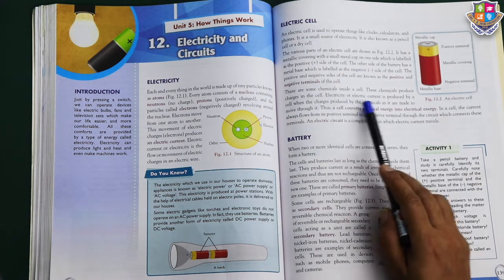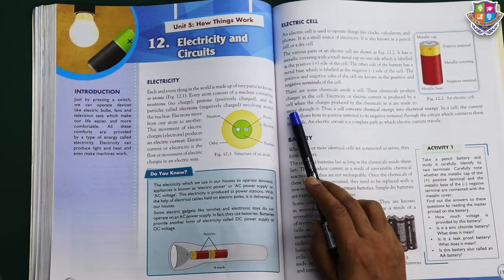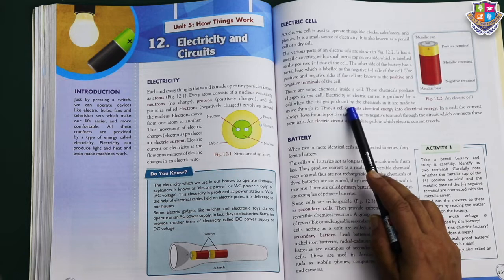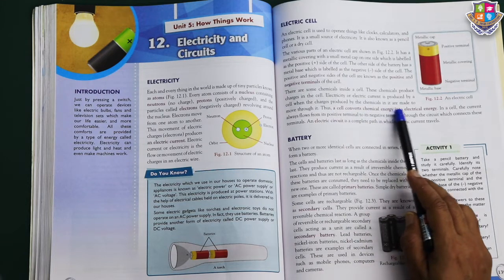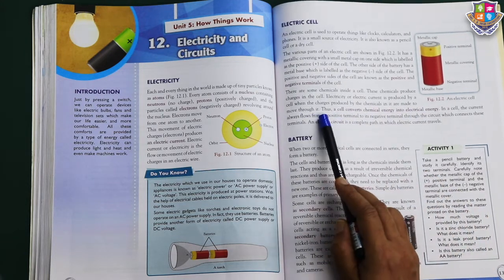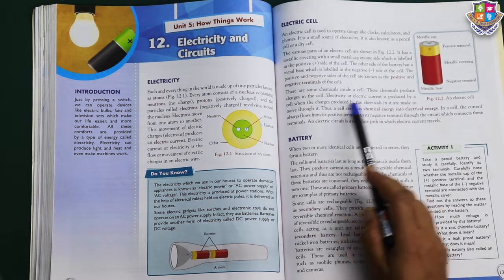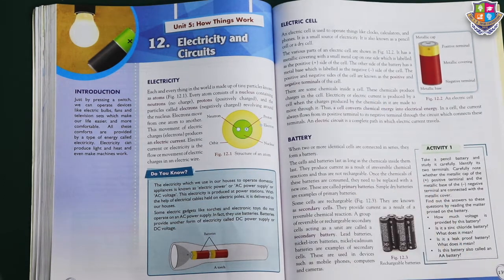Now electricity or electric current is produced by a cell when the charges produced by the chemicals in it are made to move through it. क्या हो रहा है, करंट कैसे प्रोड्यूस हो रहा है, जब चार्जेस प्रोड्यूस हो रहे हैं.